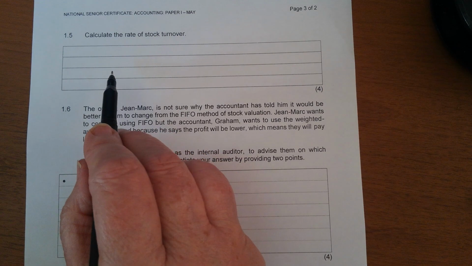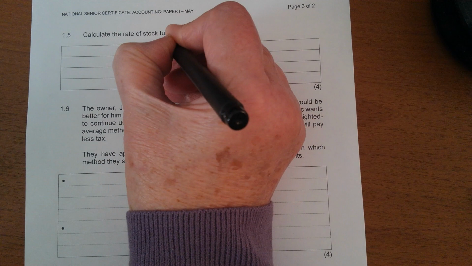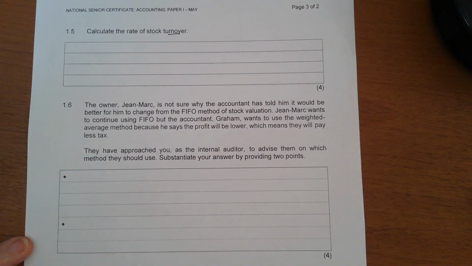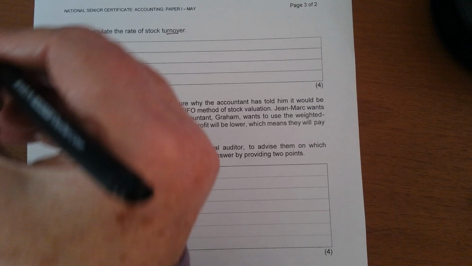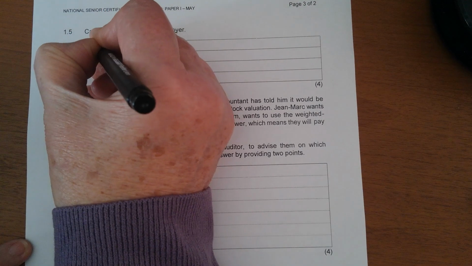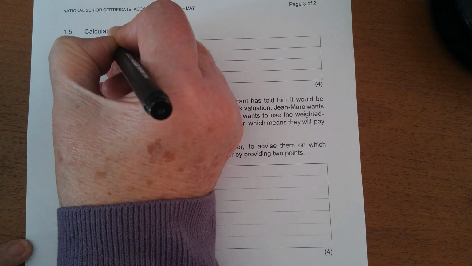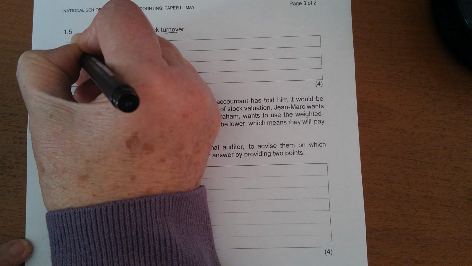So if it's the rate of stock turnover, turnover is another word for sales. What goes with sales? Cost of sales. So it means to know this formula, I will take my cost of sales and I will divide it by my average inventory.